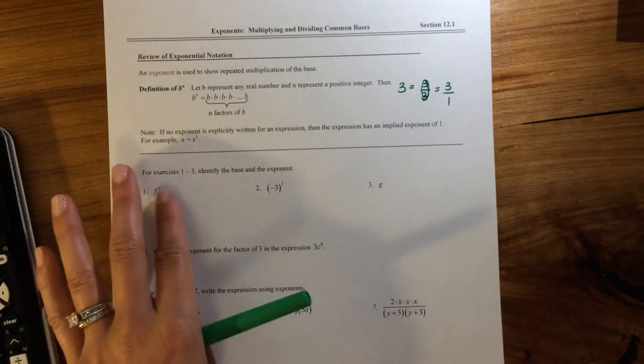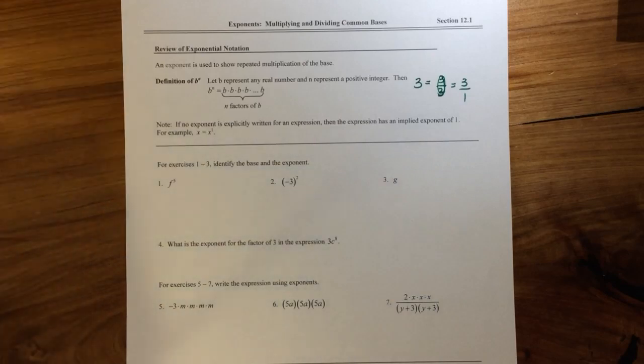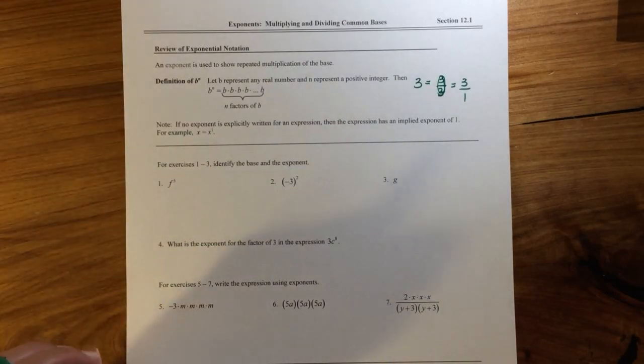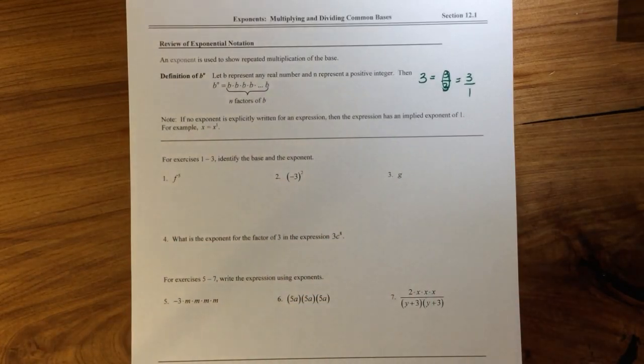So, for 1 through 3, identify the base of the exponent. Remember, I think of the base like the baseline on ruled paper, right? What would you write on the base of that line? So pause and go through all 3 of these. Press play when you're ready.